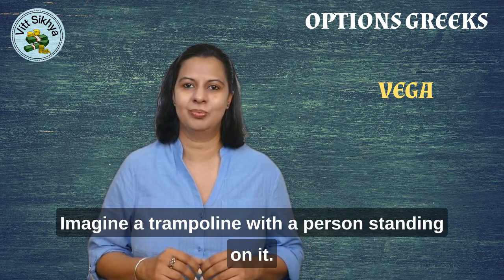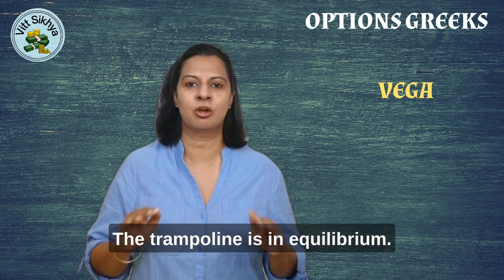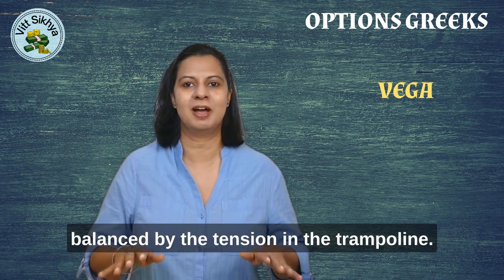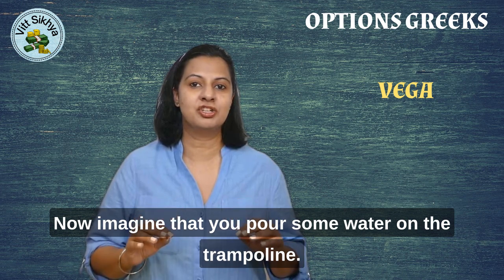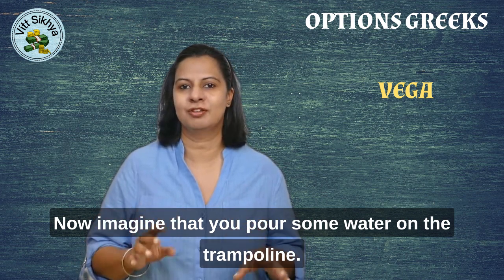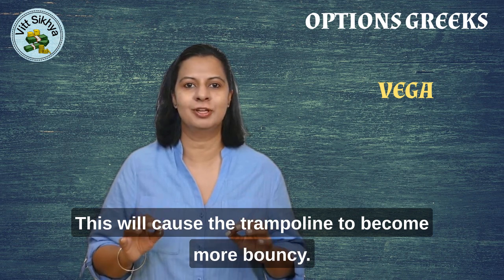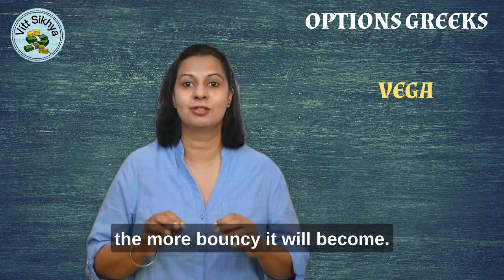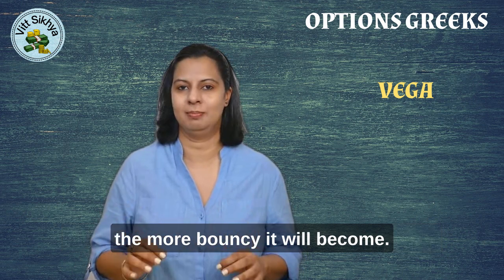Imagine a trampoline with a person standing on it. The trampoline is in equilibrium, meaning that the weight of the person is balanced by the tension in the trampoline. Now imagine that you pour some water on the trampoline. This will cause the trampoline to become more bouncy. The more water you pour on the trampoline, the more bouncy it will become.